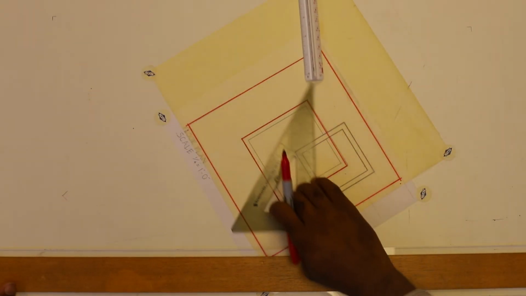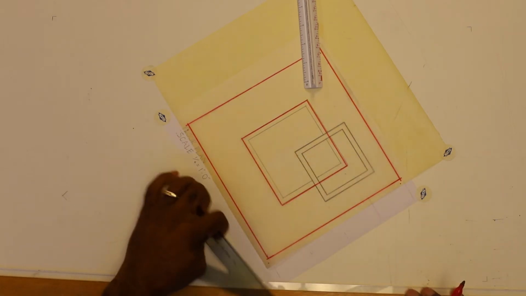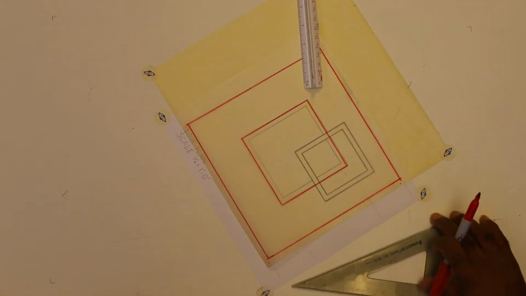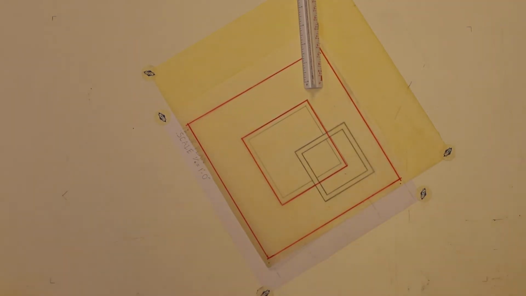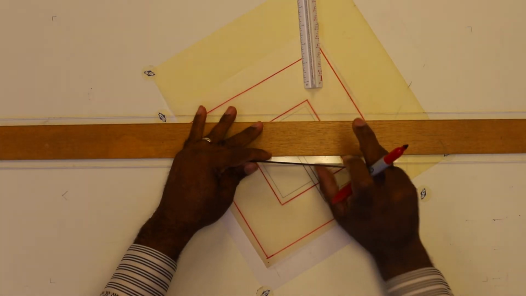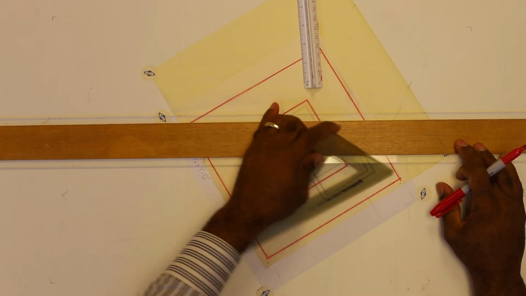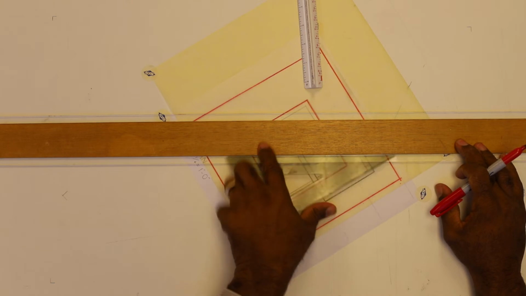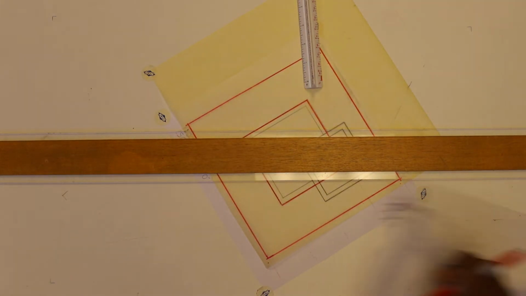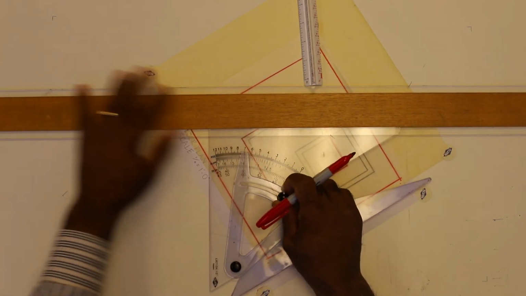So now we will use our triangle to draw these edges. Now we're going to use the larger triangle just because it's a little bit longer than our short one. We want to make sure our lines are accurate.